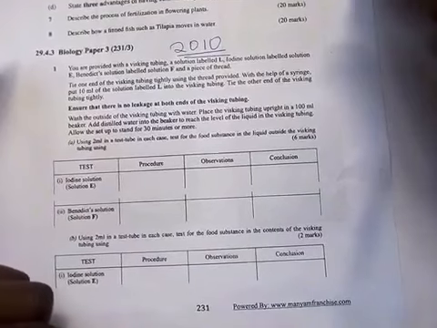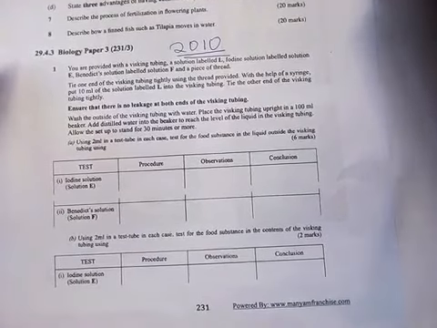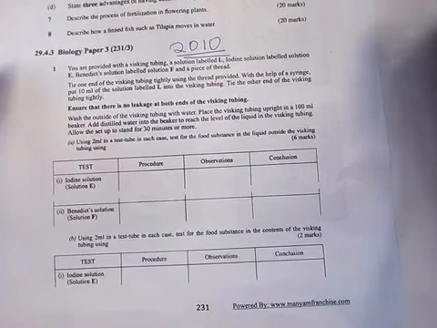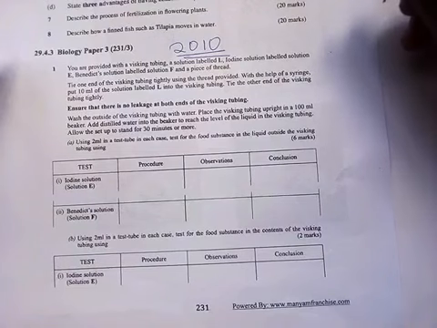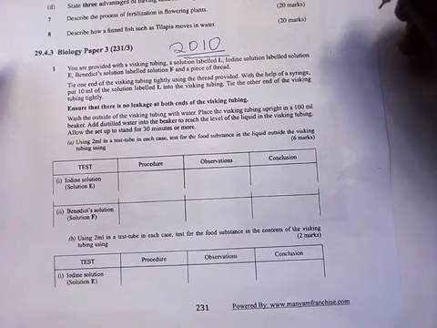You are provided with a visking tubing, solution labeled L, iodine solution labeled solution E, and the Benedict solution labeled as solution F, and a piece of thread. Tie one end of the visking tubing tightly using the thread provided. With the help of the syringe, put 10 milliliter of the solution labeled L into the visking tubing, and then tie the other end tightly.